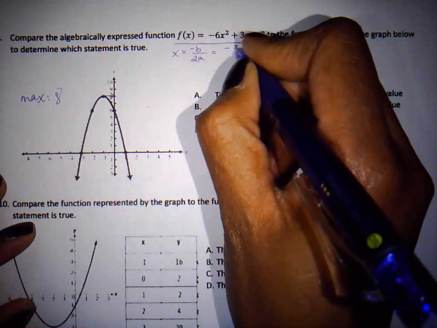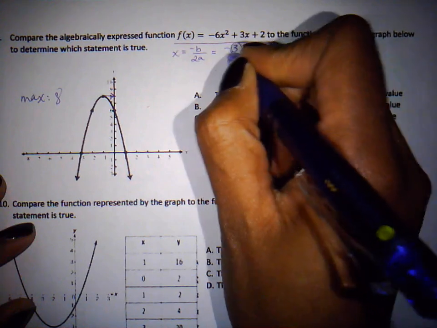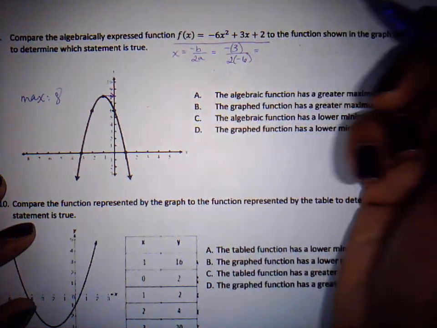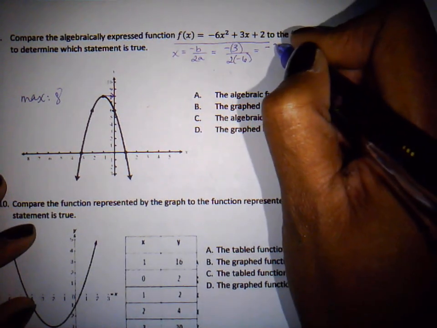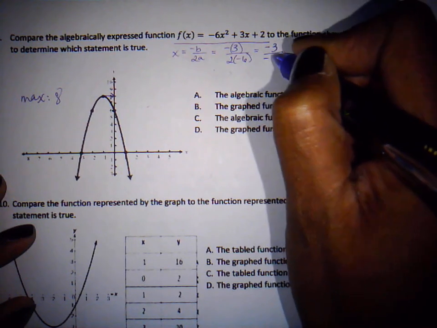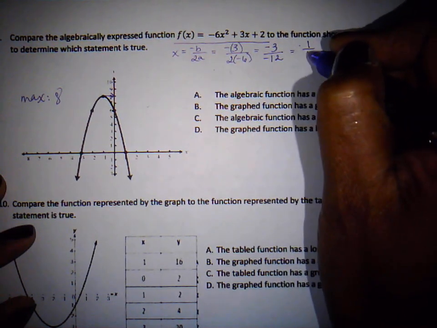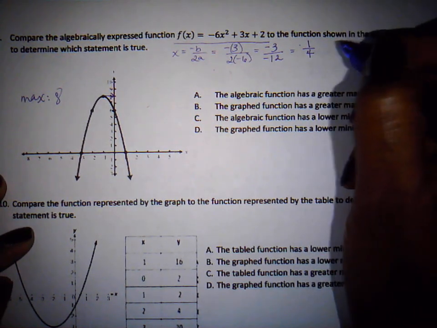And then I have negative 3 over 2 times negative 6. I know y'all love fractions, but we have to deal. So this will be a positive 1 over 4 is my x value.